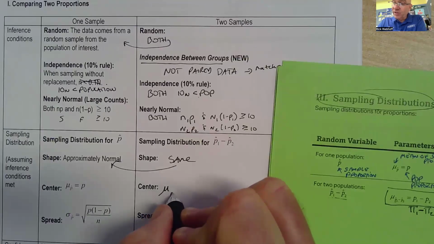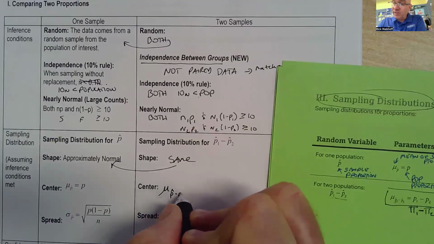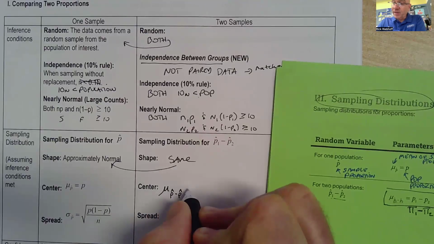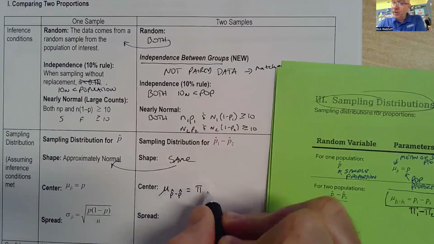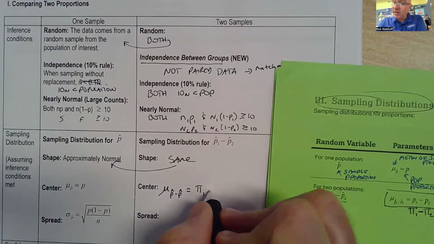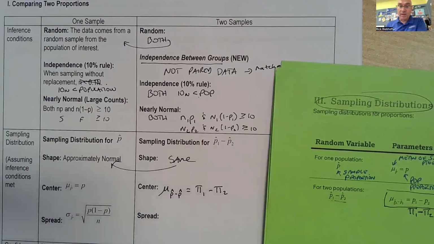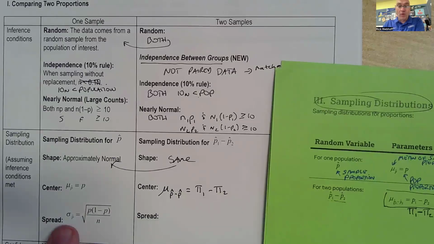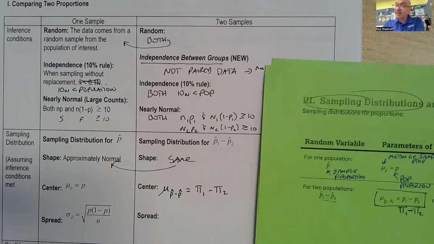So we can write that here. The center of the differences of our sampling distribution should equal the difference between p2 minus p1, or p1 minus p2. I'll do exactly what's in there. It is the true difference between the two. Cool. The spread before was the square root of p times 1 minus p over n. It gets a little nasty here.